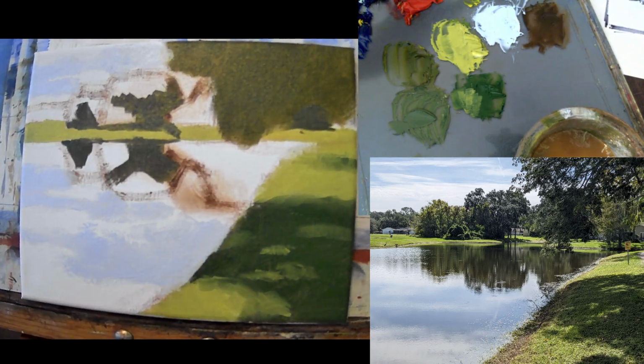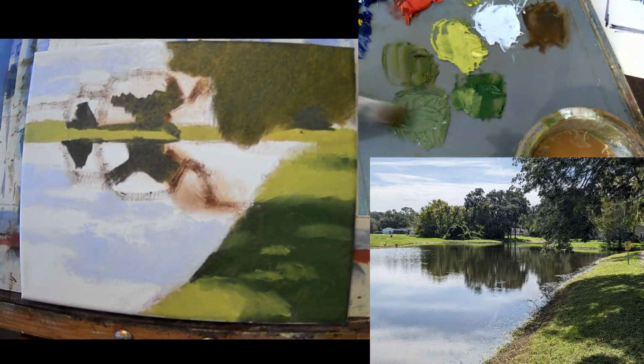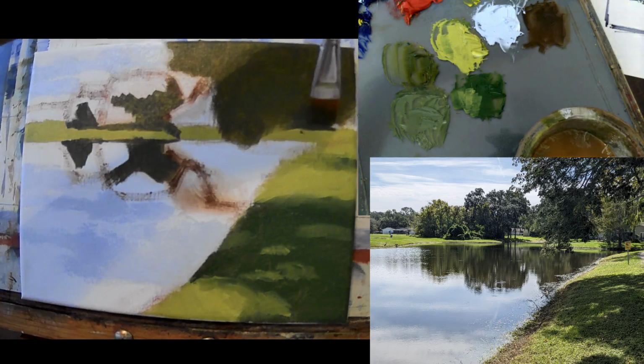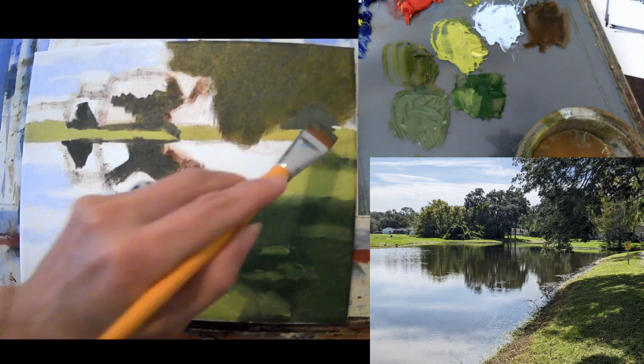Okay, almost. I think that'll do it. Yep, that's definitely lighter. Give it a try. Yep. Okay.